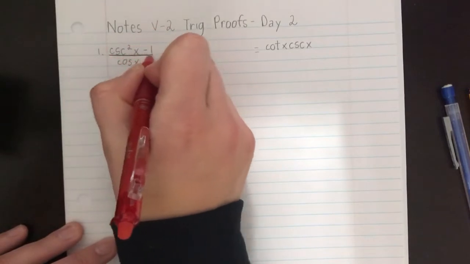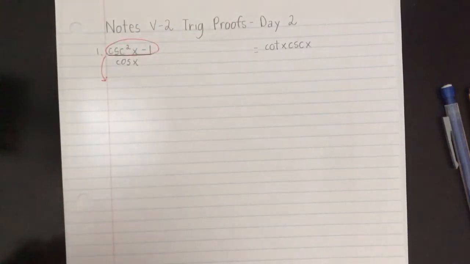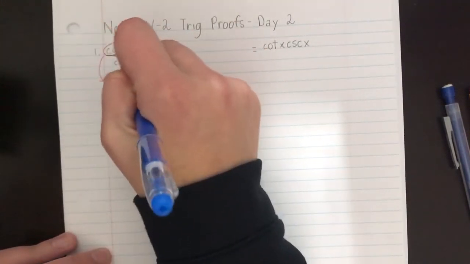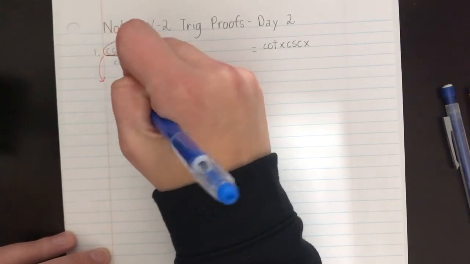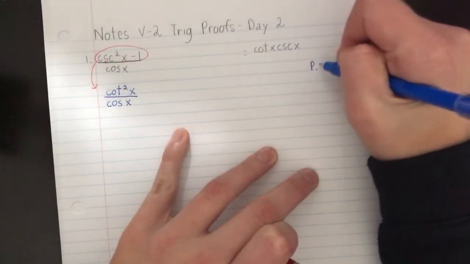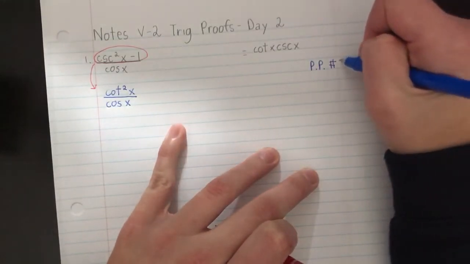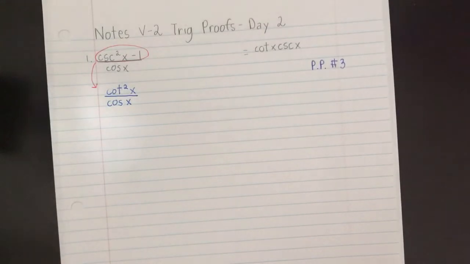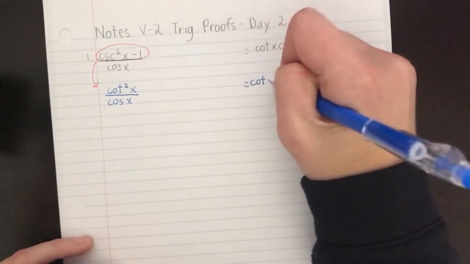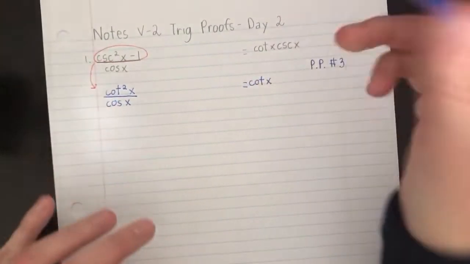So I'm going to substitute this for cotangent squared of x over cosine of x, and again I did that using Pythagorean property number 3. So that equals, of course, I'm going to drag down my right side, cotangent of x times cosecant of x.